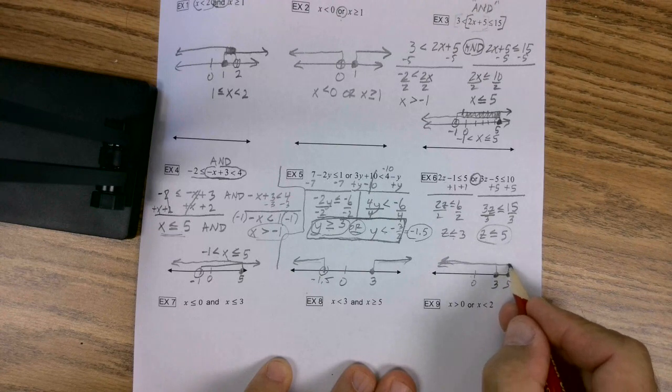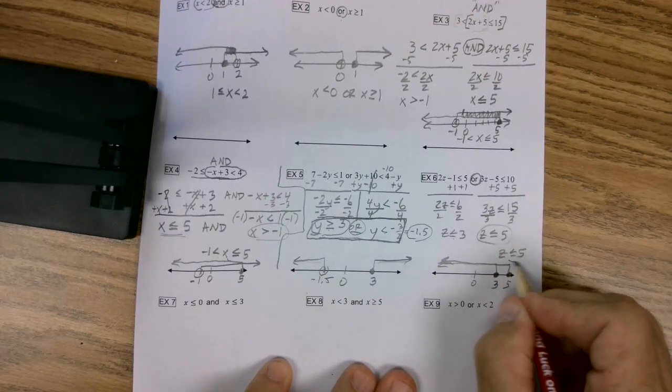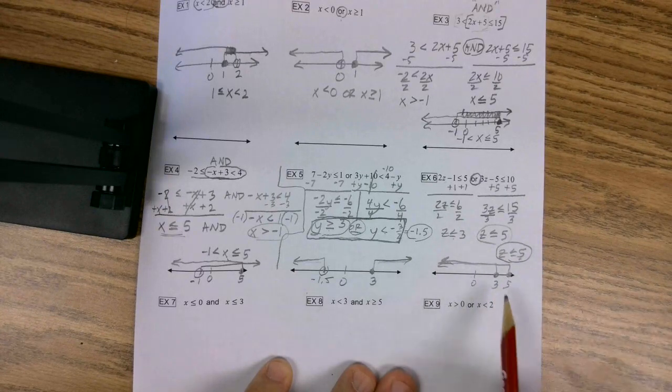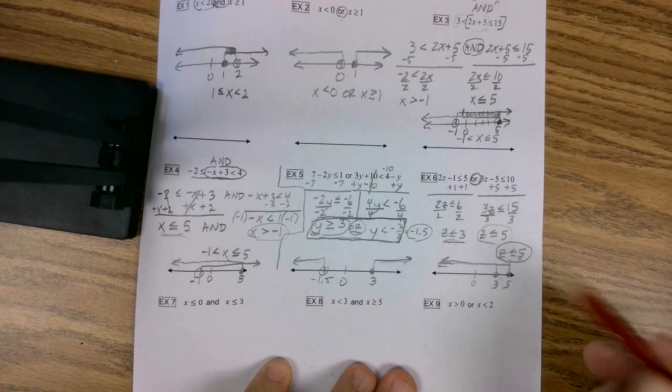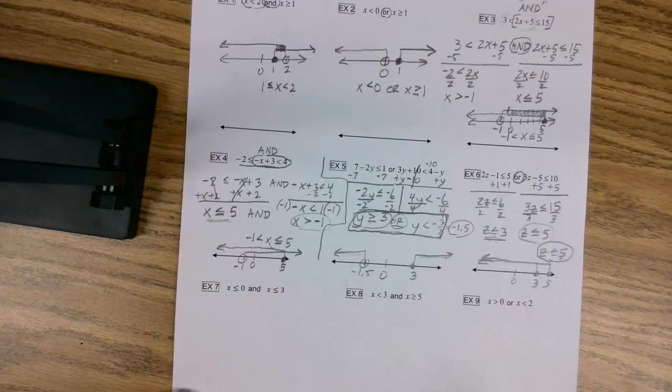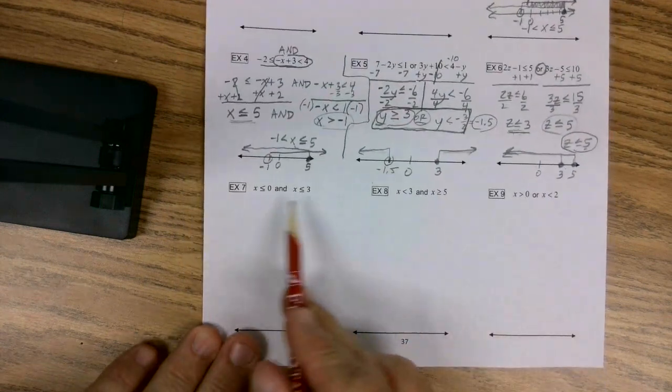And I can explain it by saying z is less than or equal to 5 because this one covers this one. And that's what you do in the world of OR, and you have a picture or situation like this.